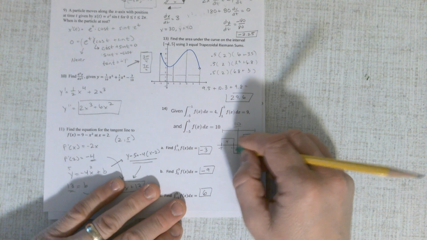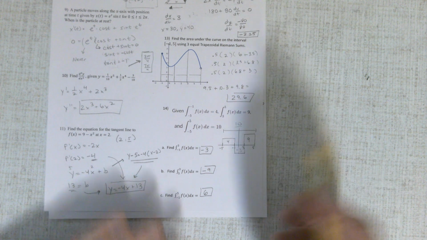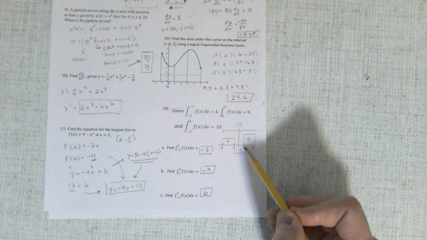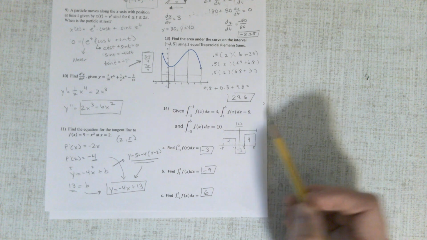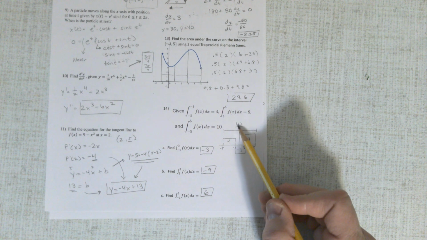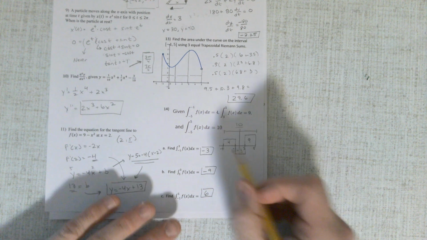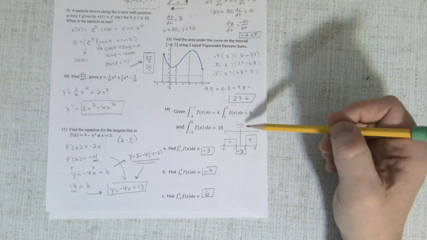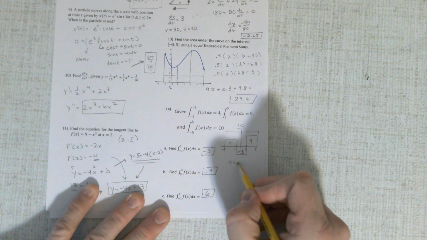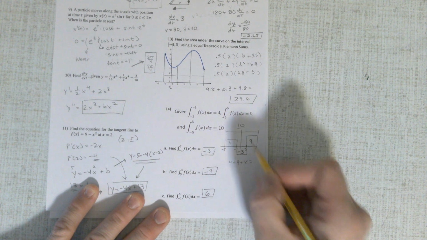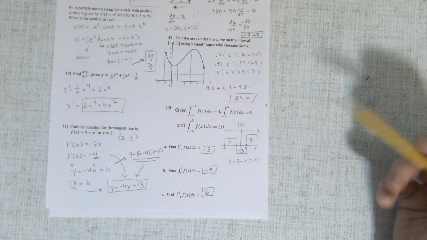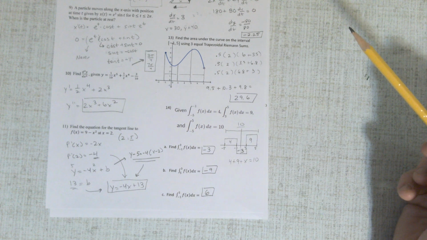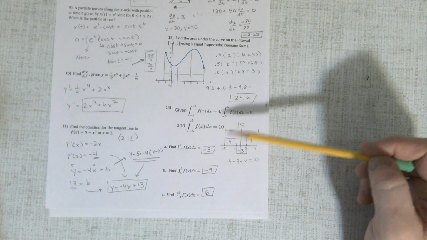Now the first question you're asked is, what is the area from -1 to 3? Well, look what I have here. I have 10 here and 13 already, so this had to be -3 to make it equal to 10, right? I had 4 plus 9 plus something had to be 10. Well, that's a -3. And then once I have that, I can answer the rest of the question.